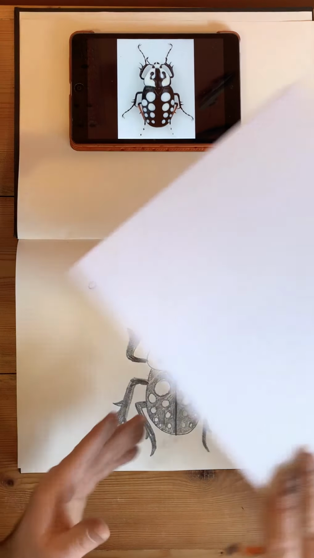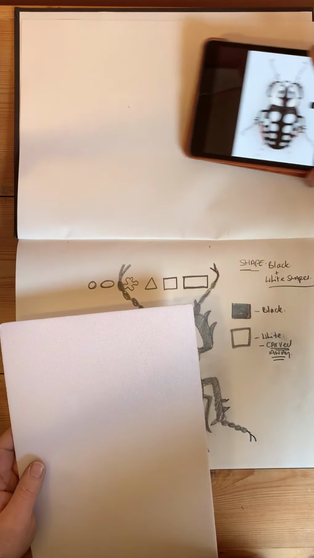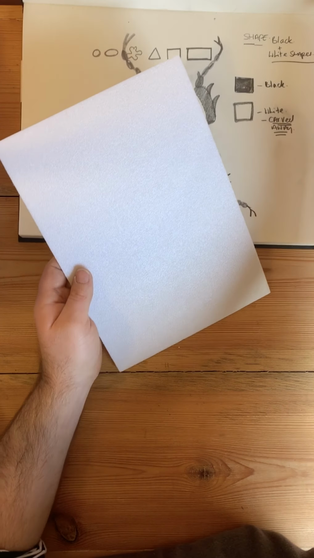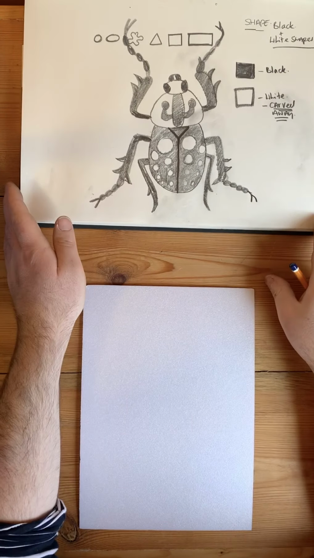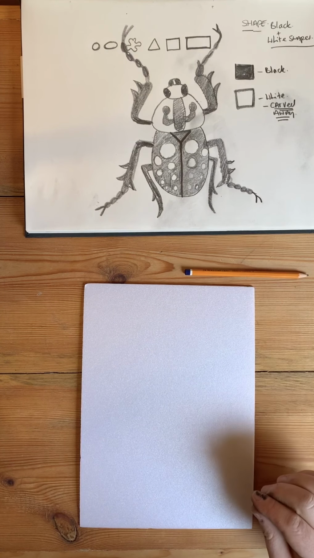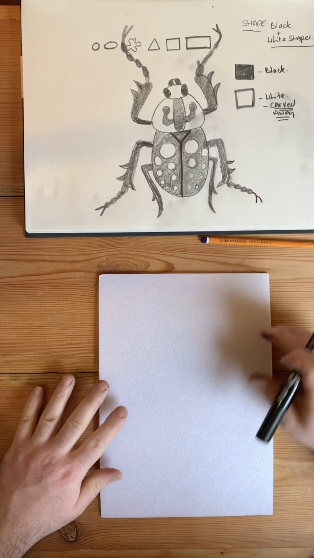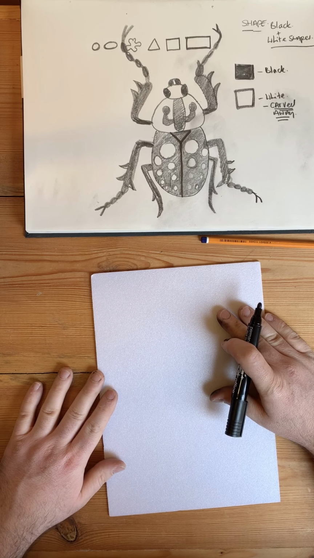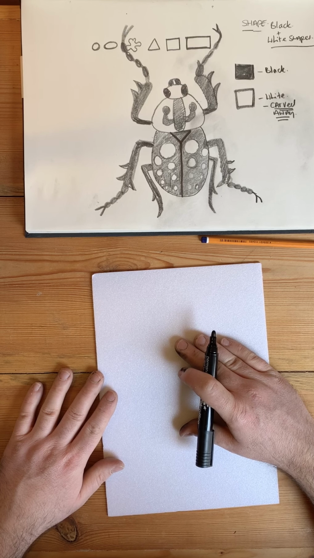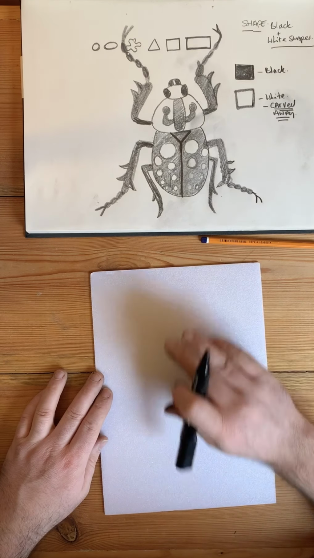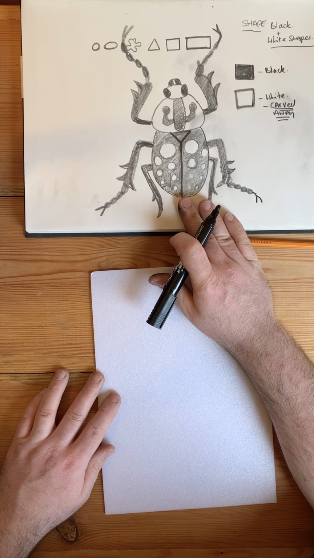Okay, so I am going to just move things around here. So I'm going to move this over to the side, like so. So now I need a black marker. Now you will only be able to draw on this once with the marker because it's permanent. It won't come off. So you need to be very clear, and that's why we have created a design here.